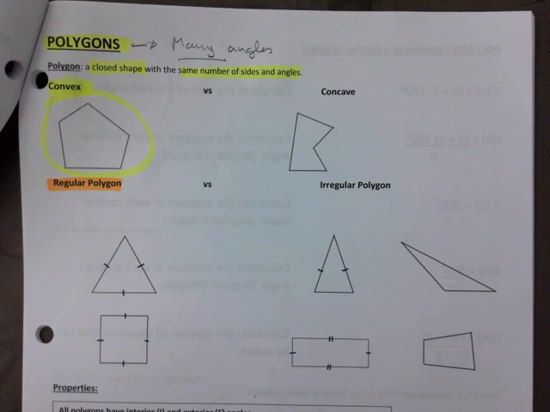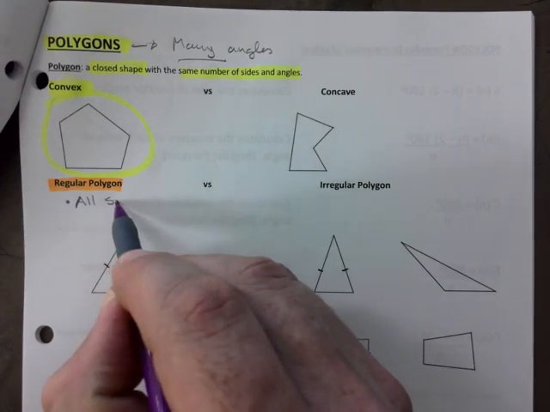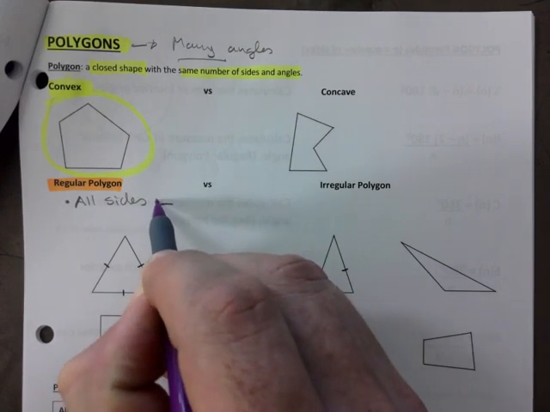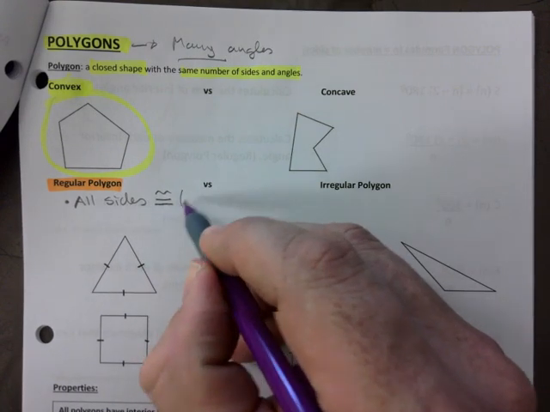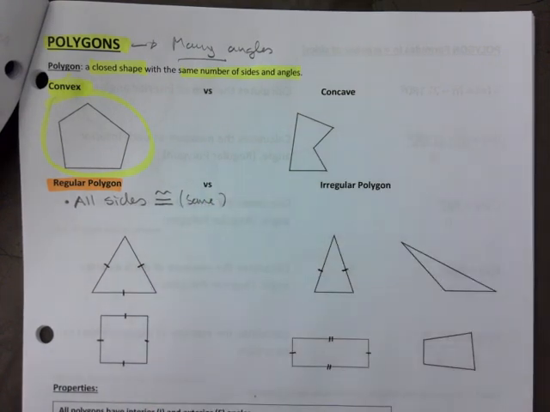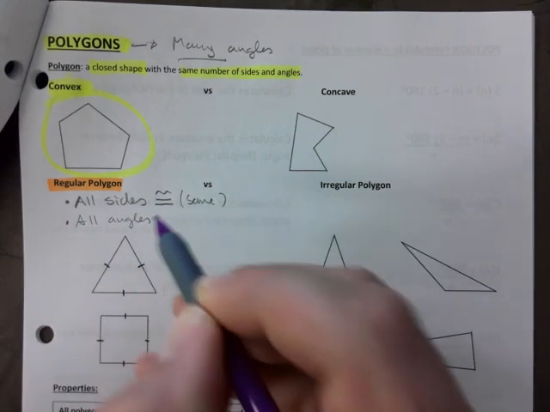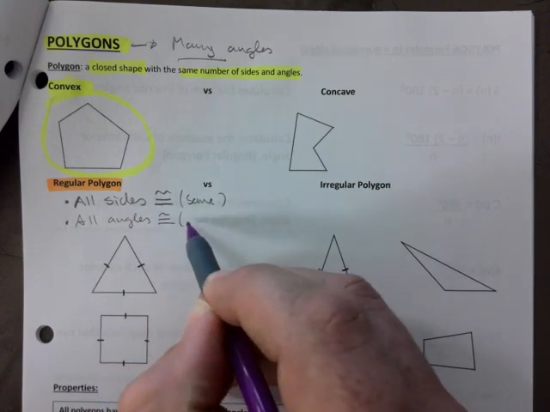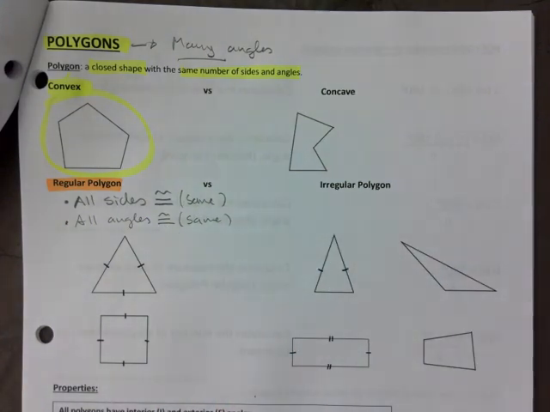This is how you know something is regular. You need to have all sides. Do you remember what this means? Congruent, the same. Okay, all sides have to measure the same, and all angles have to also measure the same. If it fails even one of these, if it doesn't meet both of these criteria, it's not regular anymore. It goes into the irregular camp.